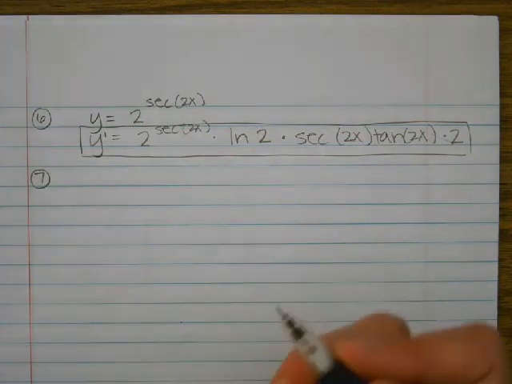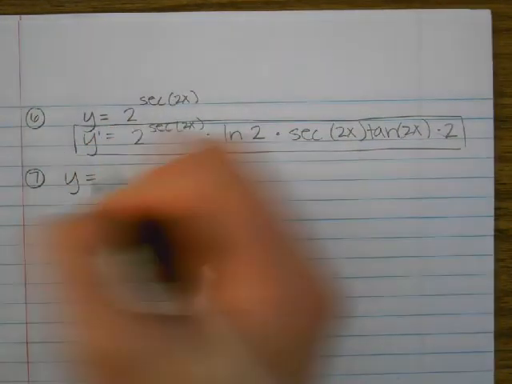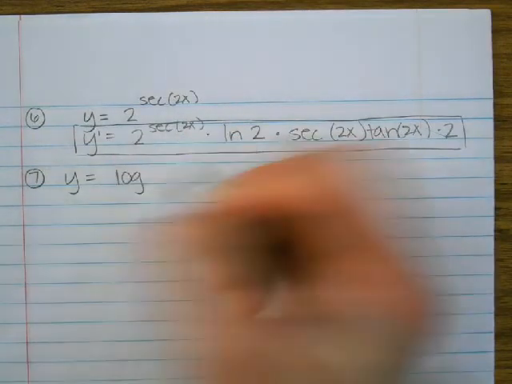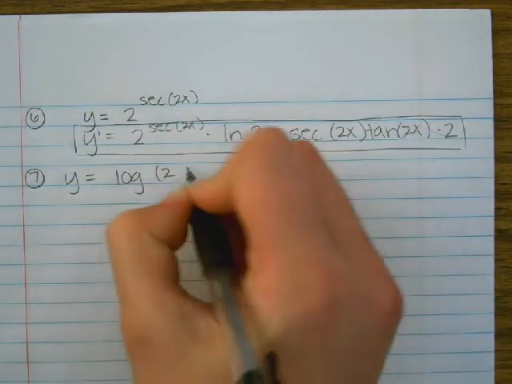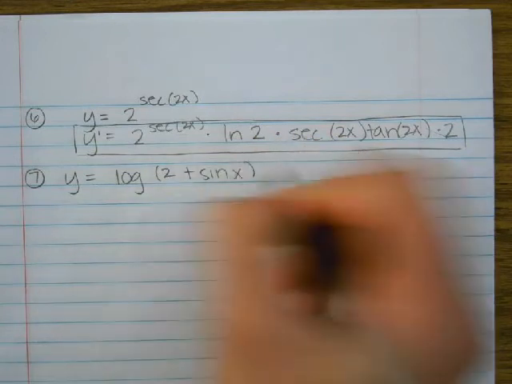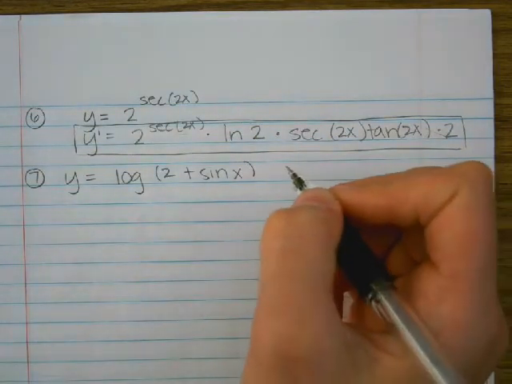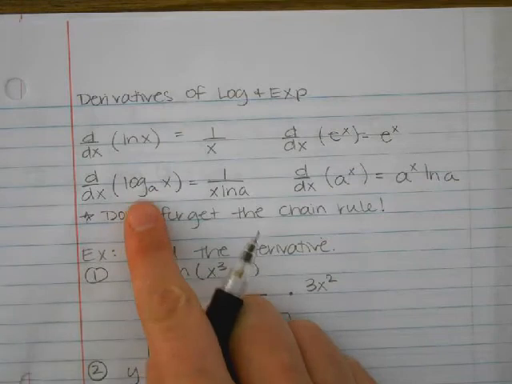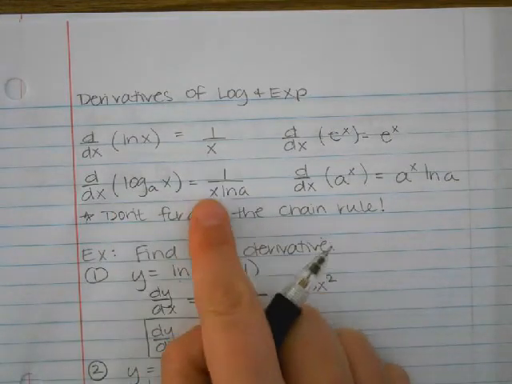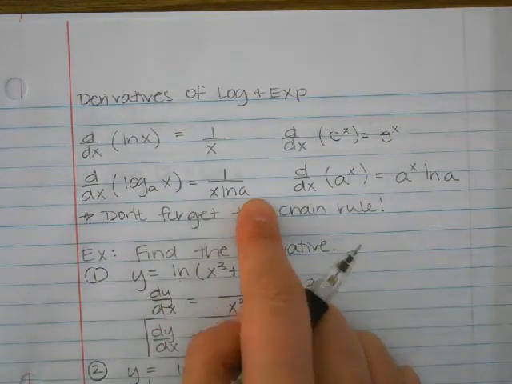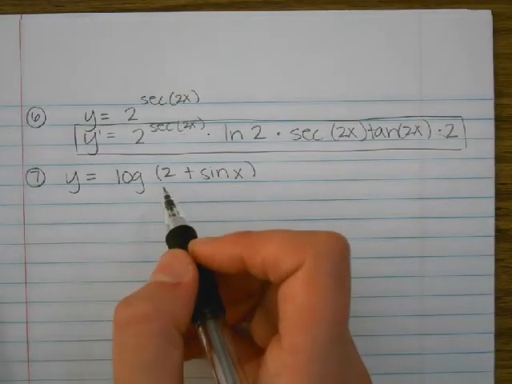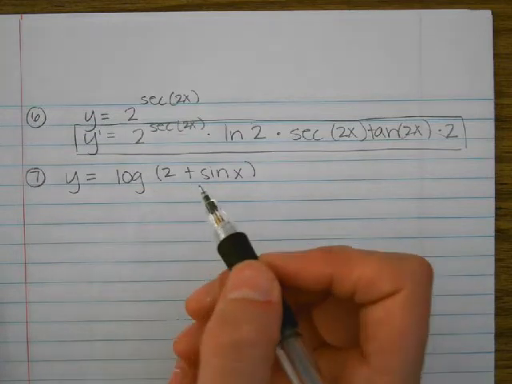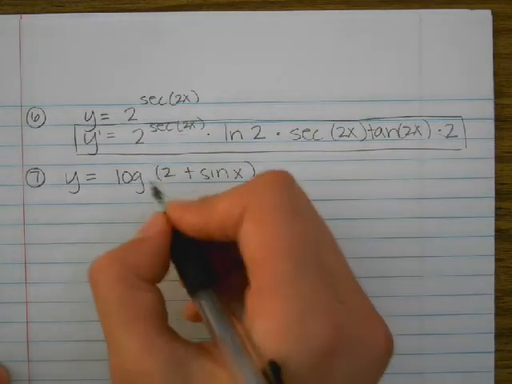Okay. Next we're going to say y equals log of 2 plus sine x. And so here, the shortcut here, let me look at my notes, for log is we want to know what the base is. So we're going to say this is 1 over whatever we're taking the log of times ln of whatever the base happened to be. So this is the common logarithm. I did not write the base because I didn't need to. Anytime the base is not written, it's really a base of 10.